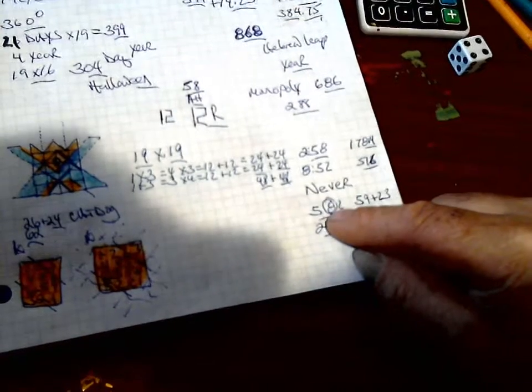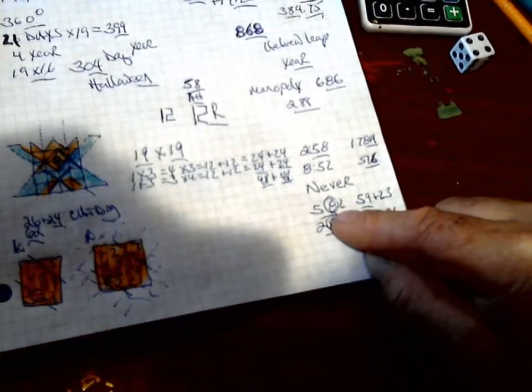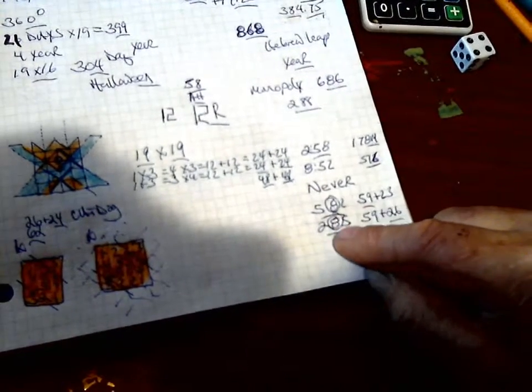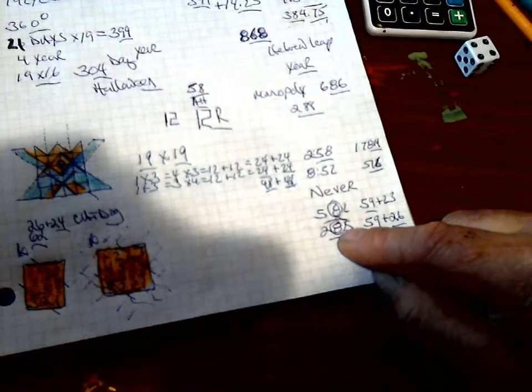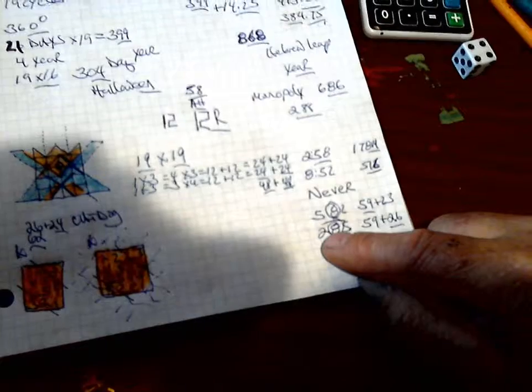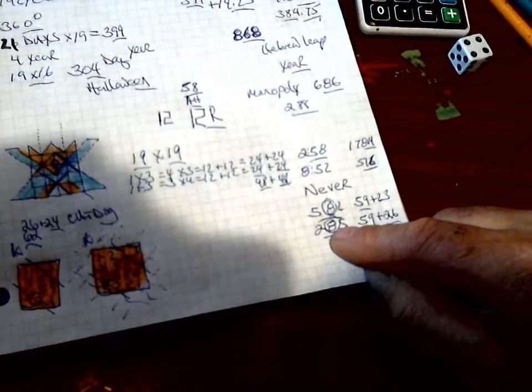6 and 8 equals 14. 1 and 4 is 5. Now you have 552, and that's perfect. And over here would be the same thing. Here you'd have 255 in seconds. 2 hours if you want to go. 120 and 55 is 175.